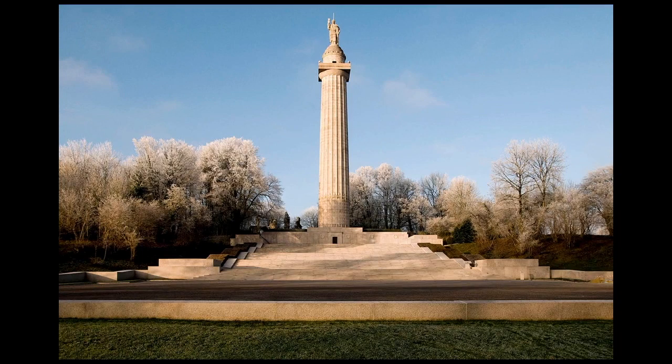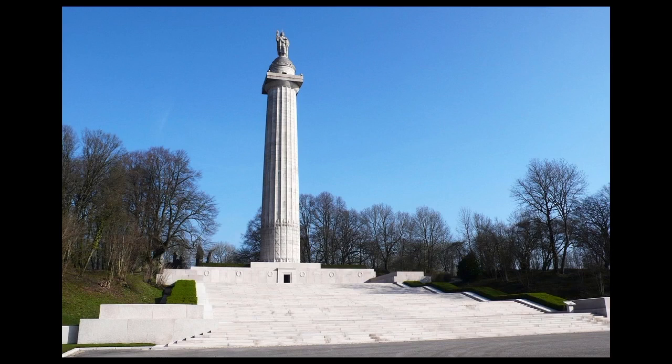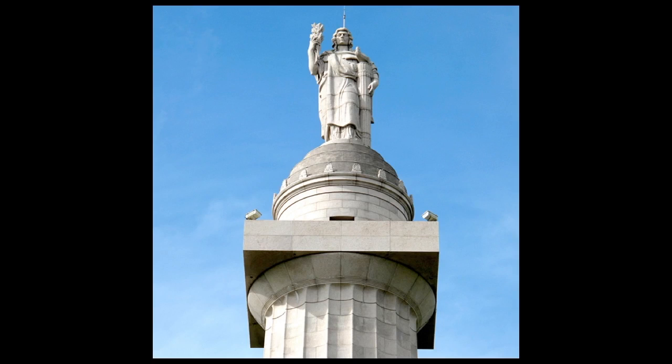And so a commission was set up, and here is John Russell Pope's monument, which is a colossal column, a very beautiful monument at the Meuse-Argonne front. There you see it in its context. There you see it closer up, and it has a statue of Liberty at the very top.